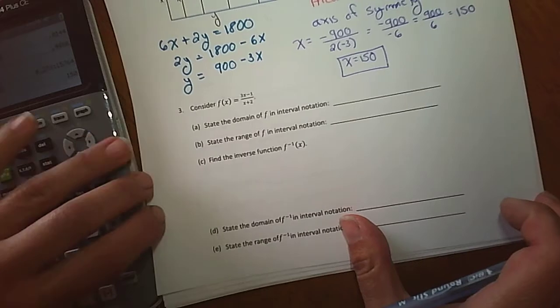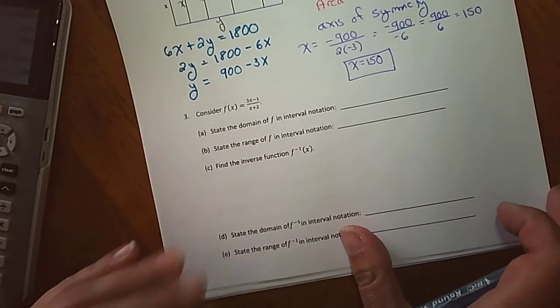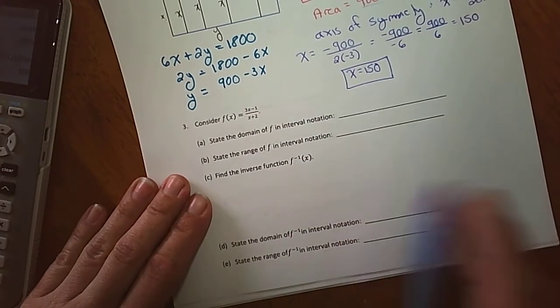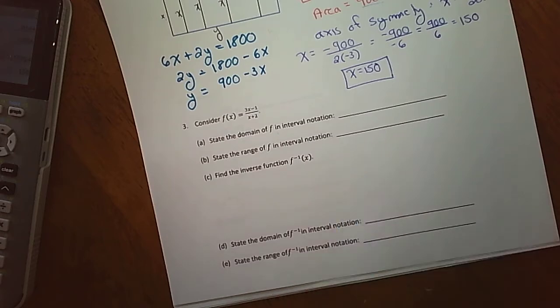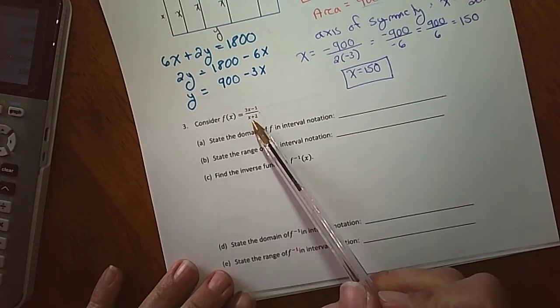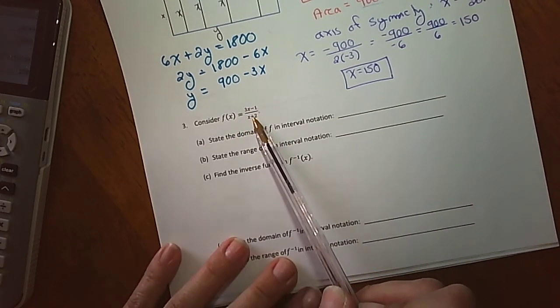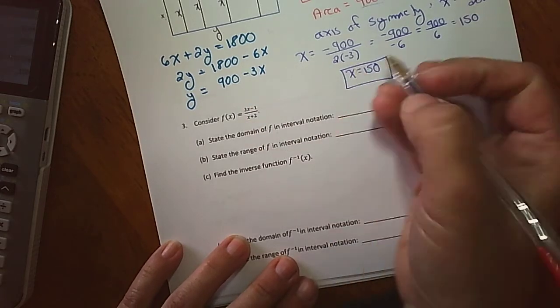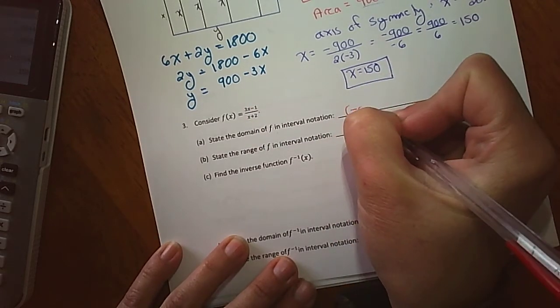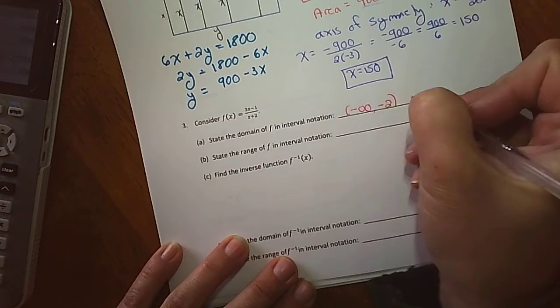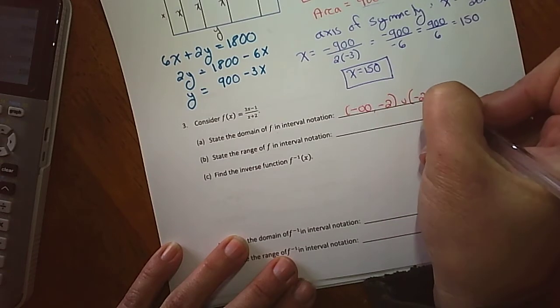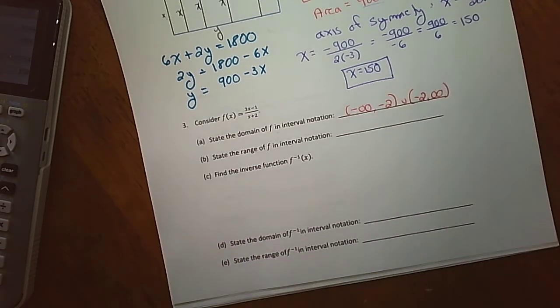Next one. State the domain and range of f. All right, so let's take a look at this. Domain. Basically, domain is always all real numbers unless it's a fraction or radical, right? Well, this is a fraction. What number would ruin this fraction? Negative 2, right? So that means everything will work except negative 2. So that's how we write that.